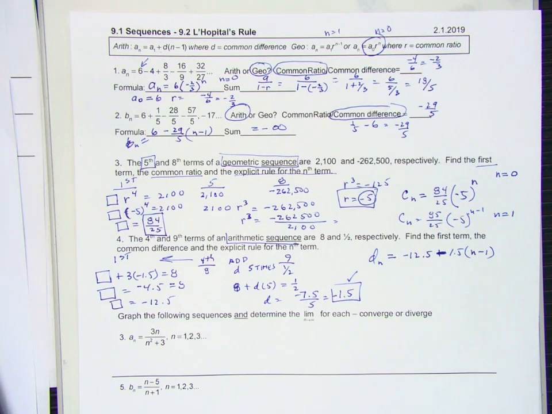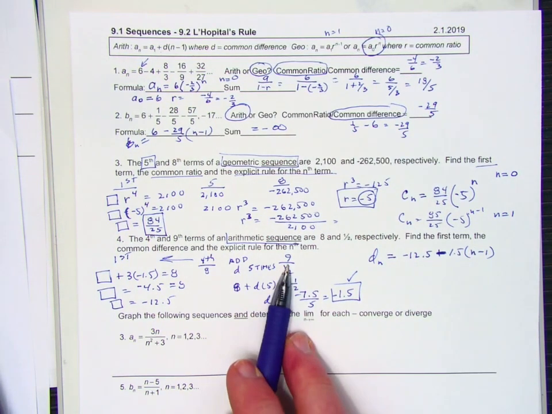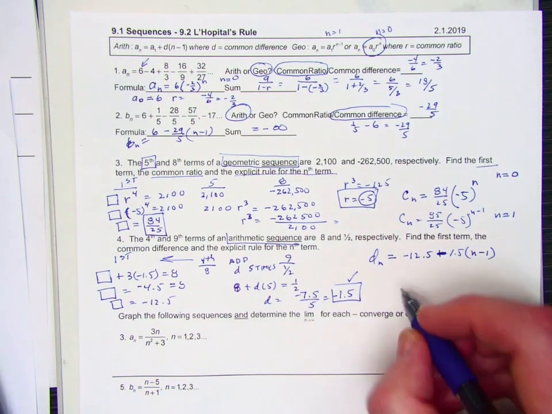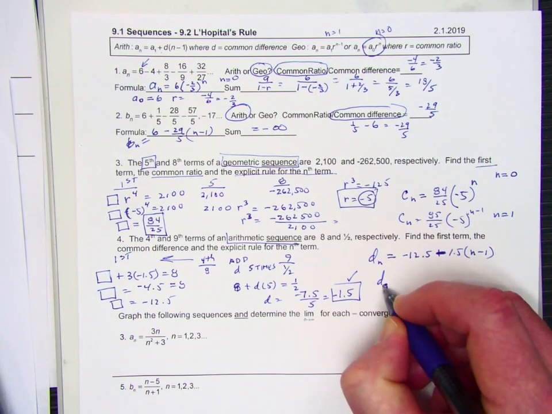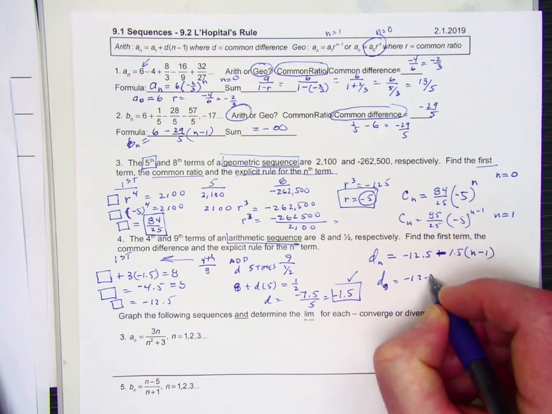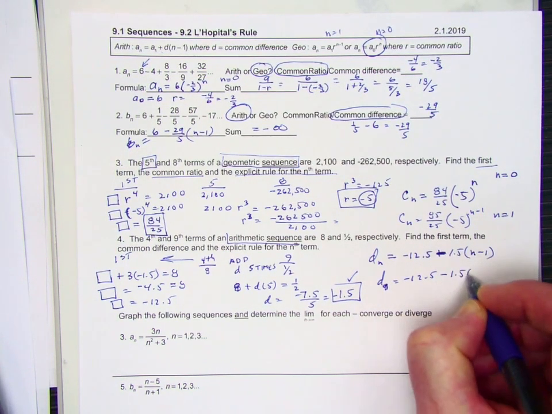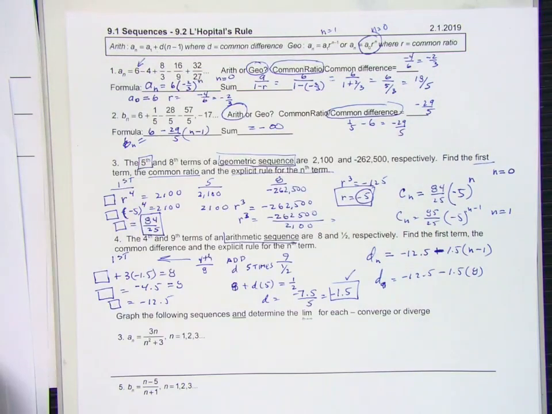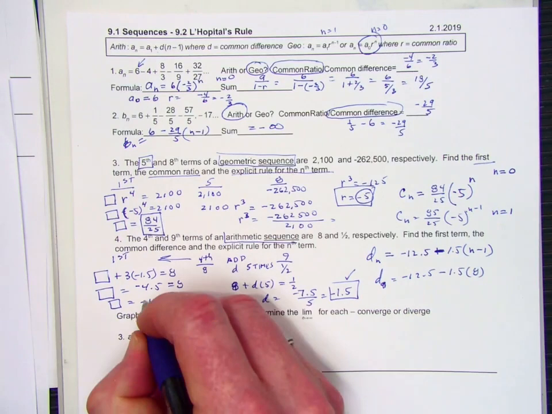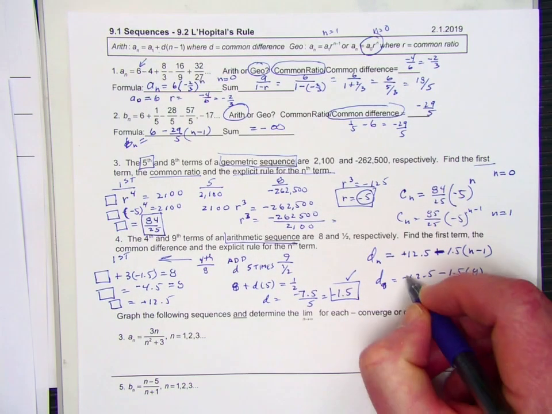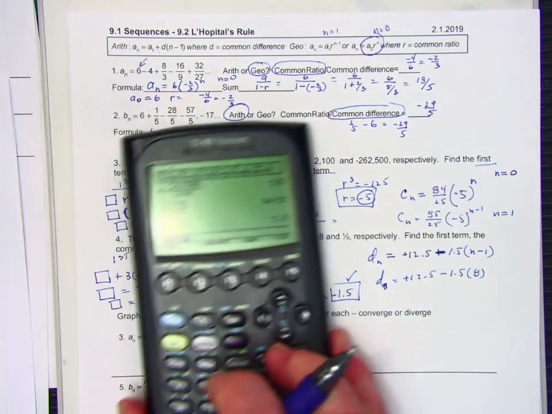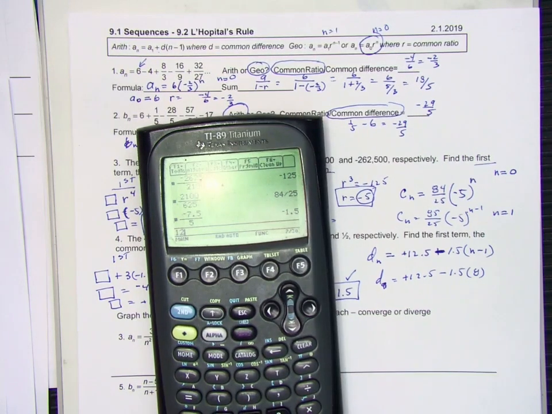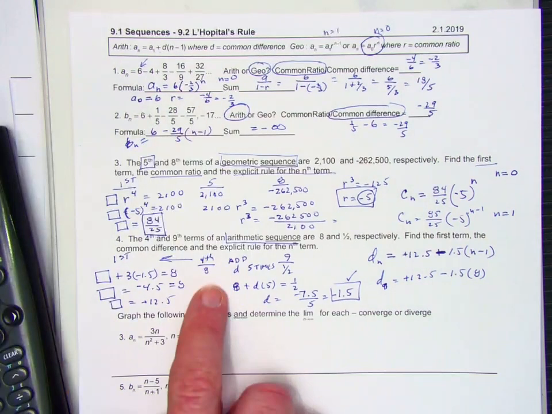If I want to verify, if I want to find my ninth term, d sub 9, we'll check it. It is negative 12.5 minus 1.5 times 8. If I go ahead and compute that, oops, this should have been a positive 12.5. Sorry about that. Glad I caught it. So if I do 12.5 minus 1.5 times 8, I do in fact get a half, which is what we had in our ninth term.